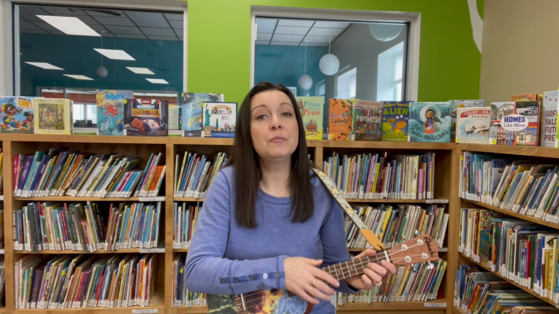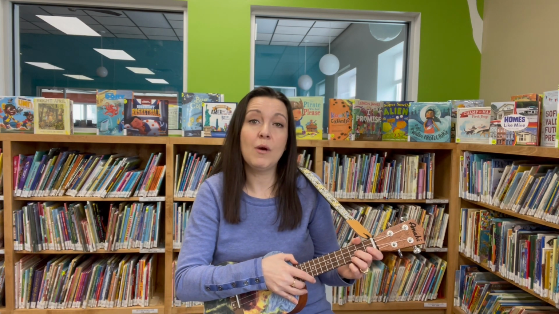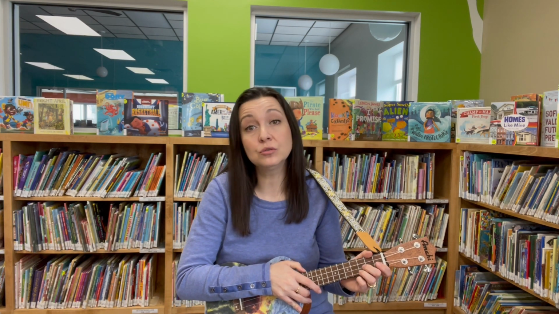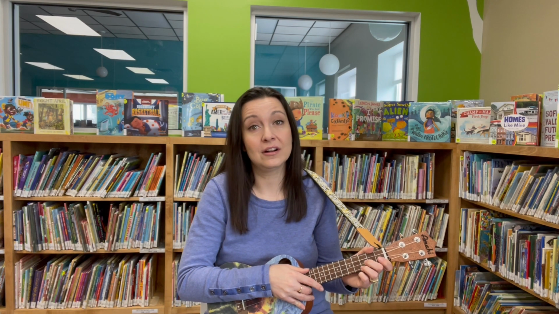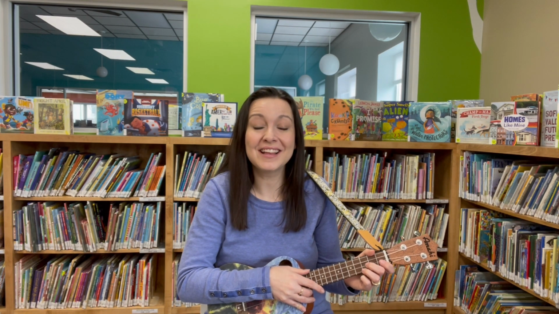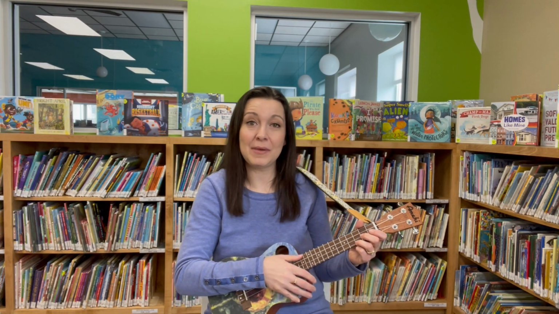So red, yellow, and blue are the primary colors. But if you mix the primary colors together, you get secondary colors. Do you know what color you get if you mix red and blue together? Purple. And what do you get if you mix blue and yellow together? Green, that's right. And what happens if you mix red with yellow? You get orange, and those are the secondary colors. So orange, green, and purple are the secondary colors. So let's sing a song about those.